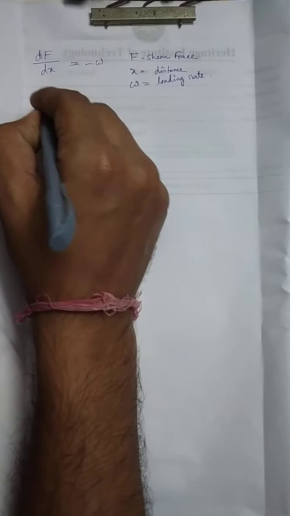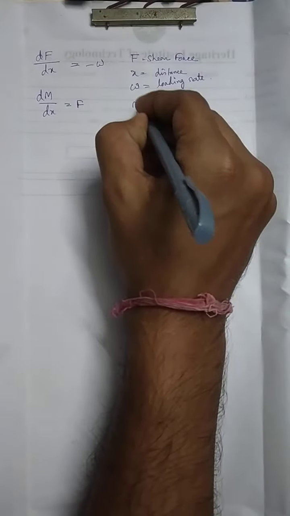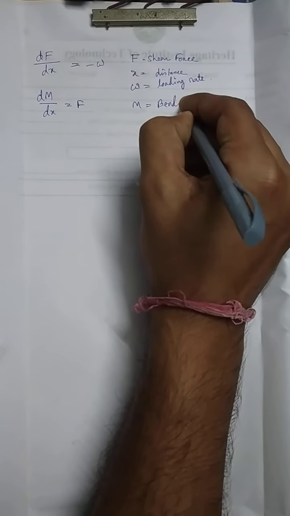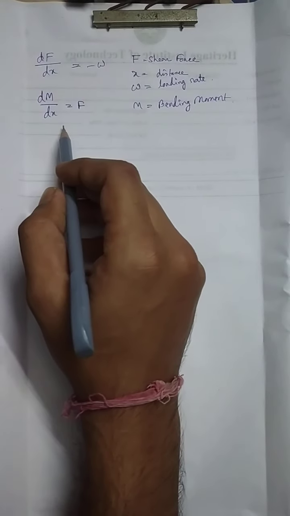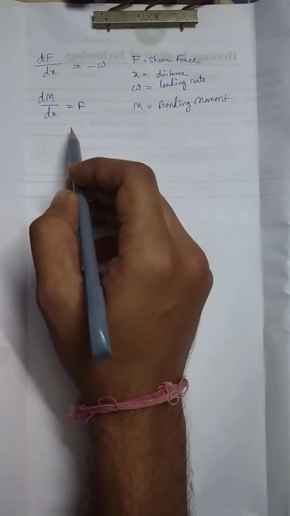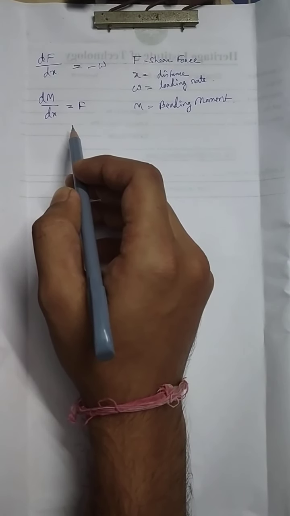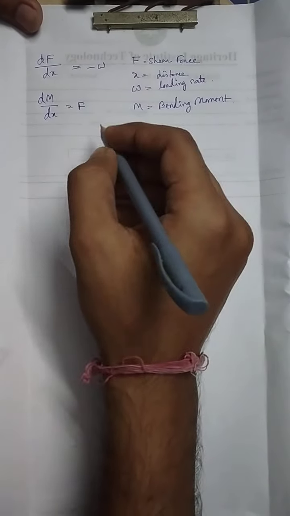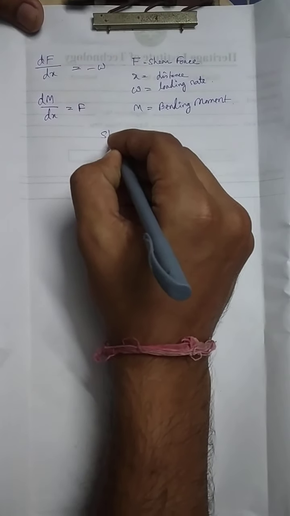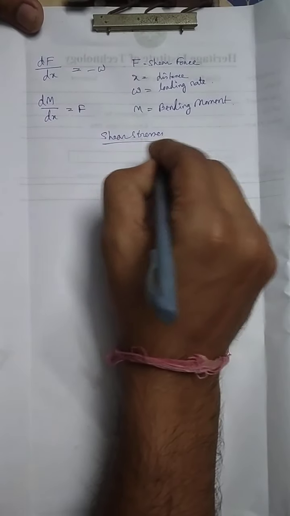As well as dM/dx is equal to F, where M is equal to bending moment. There are proofs of it, but here we will not discuss that, but in every book I think they are available. Please go through them and you will understand. So now we will start shear stresses in beams.